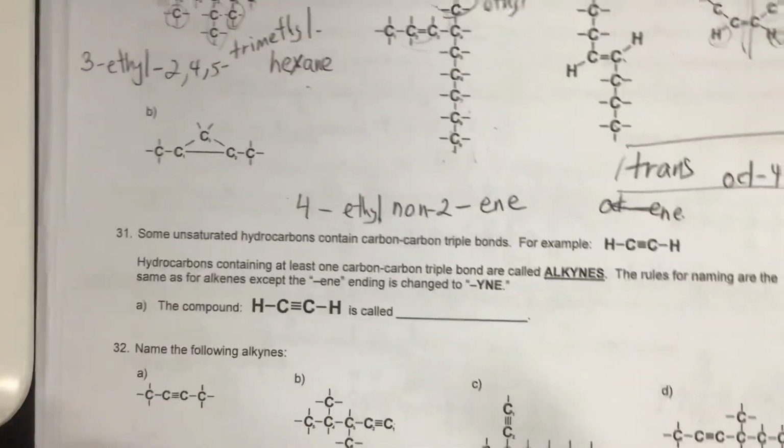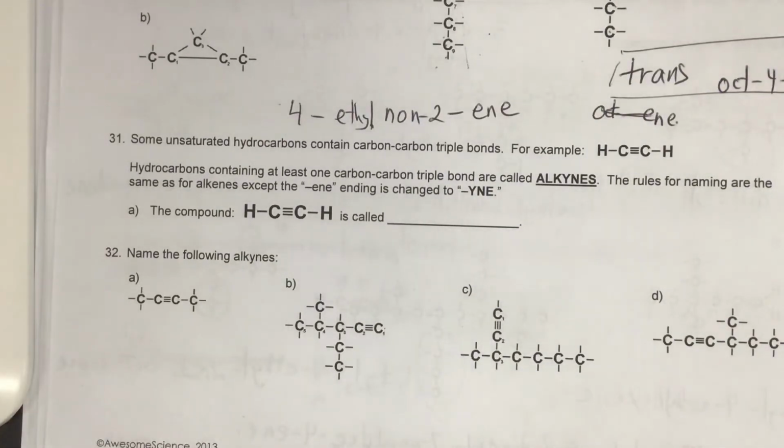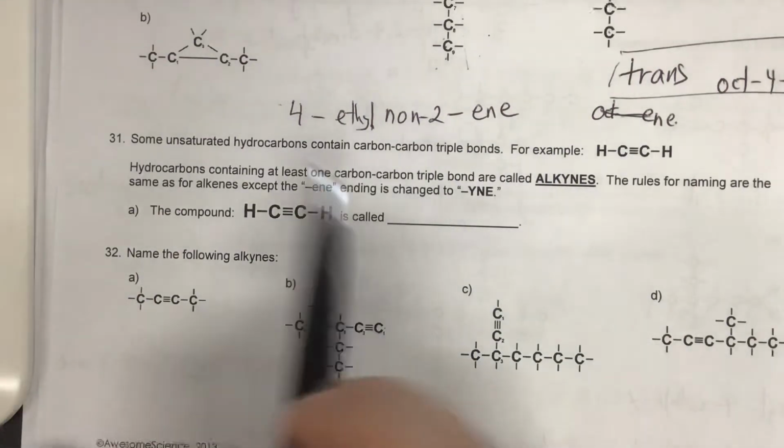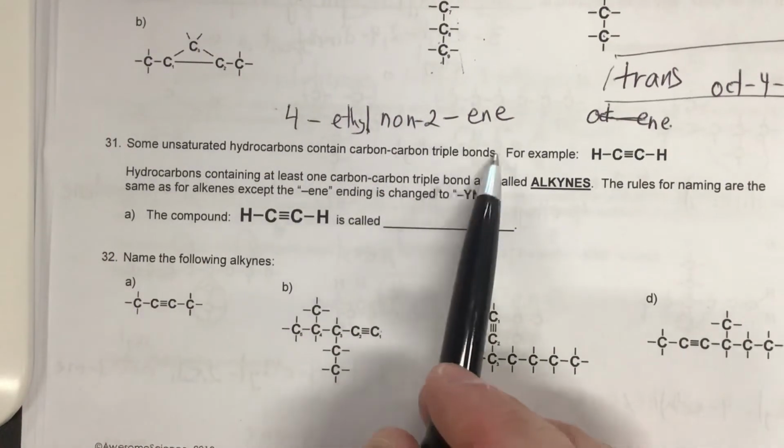Okay. We're going to do the last little part here because I don't think it's that hard, and we might as well combine it with this as well. So we looked at the alkanes, all single bonds with alkanes, right? We've just looked at the alkenes. They have double bonds, so what's the next possible thing we could have for carbon? We could have 3 bonds, okay? Some unsaturated hydrocarbons contain carbon-carbon triple bonds.